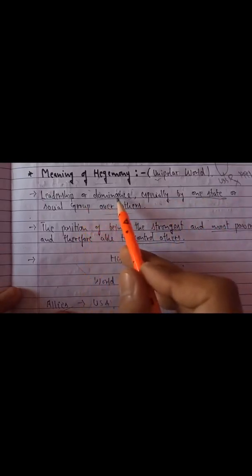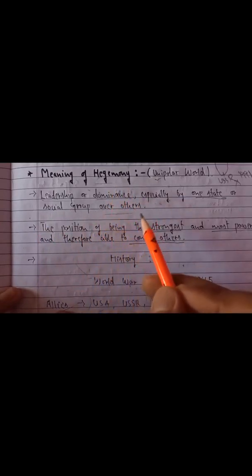The meaning of hegemony: leadership or dominance, especially by one state or social group over the others. Leadership or dominance shown by one state over other social groups or others. That one state was US, and US was showing its leadership and dominance over the whole world, economically, politically, socially. So this is the meaning of hegemony or the unipolar world.